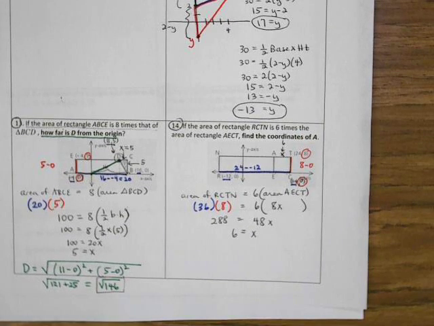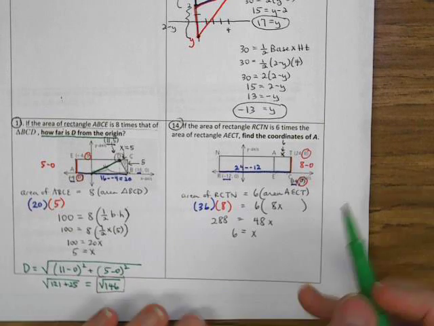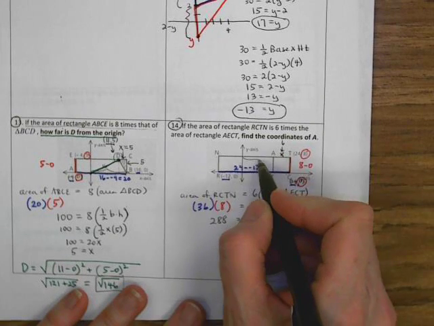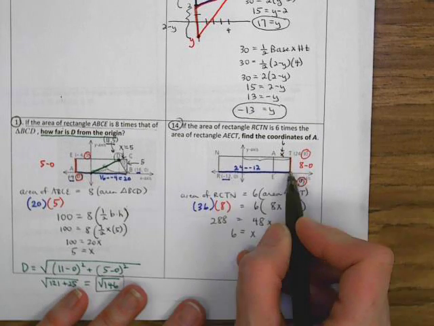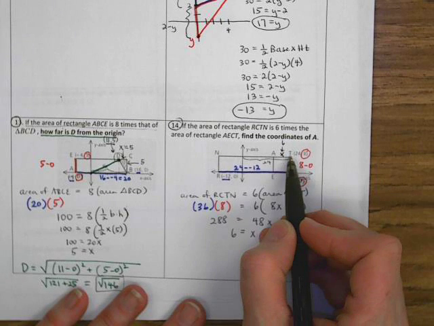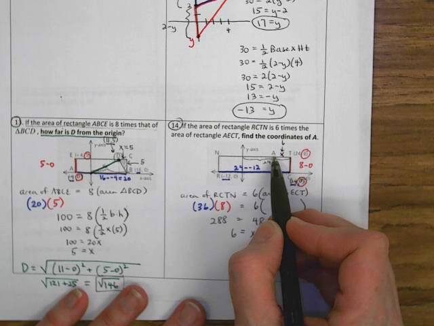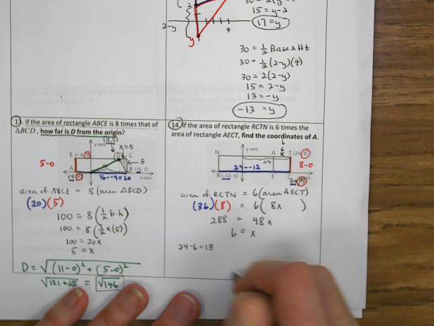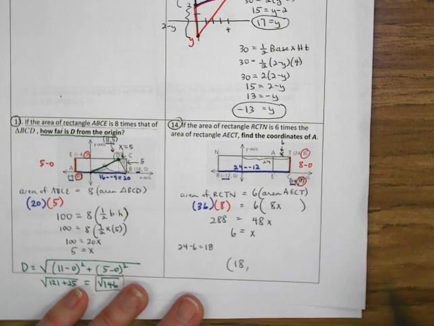Well, now we can do the same thing we did on the last problem, right? We need the coordinates of A. So now if you look below, we know the distance from here to here was 24. So if I'm out here at 24 and I back up 6, that should be 24 minus 6. 24 minus 6 is 18. So my x coordinate is 18.